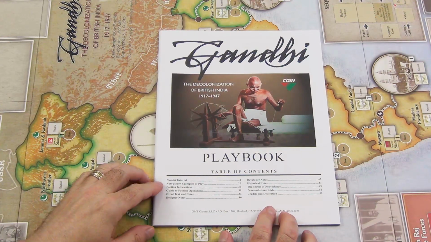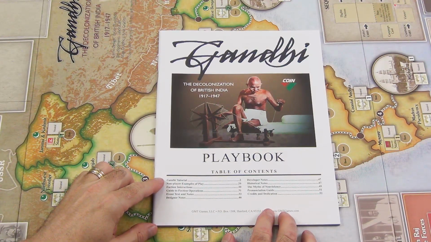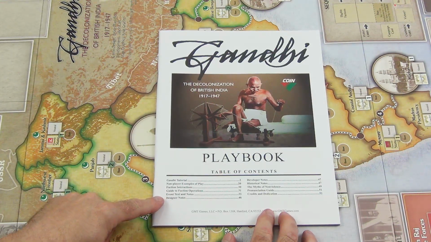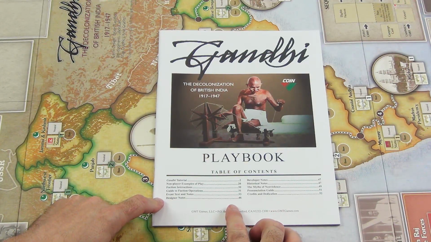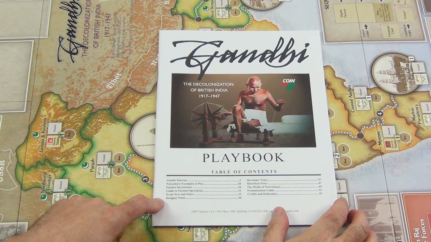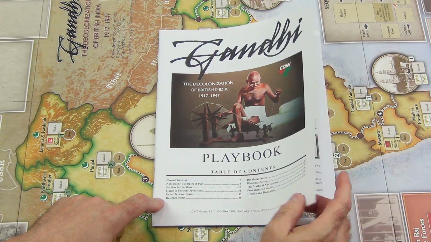It is 52 pages. The tutorial starts on page 2, and it goes all the way up to page 20, where it starts with the non-player examples of play, faction interactions, guide to faction operations, event text and notes, and then the designer's notes on page 46, developer's notes, historical notes, the myths of nonviolence, and the pronunciation guide, credits and dedication at the back of the book.